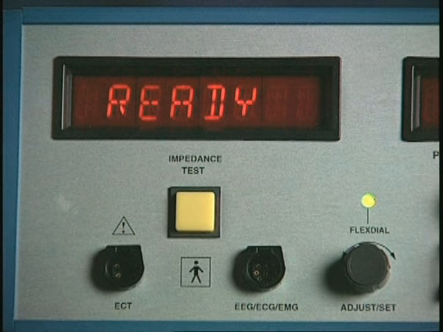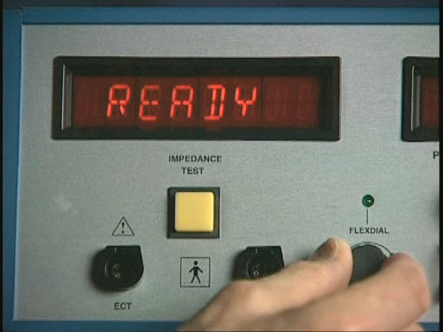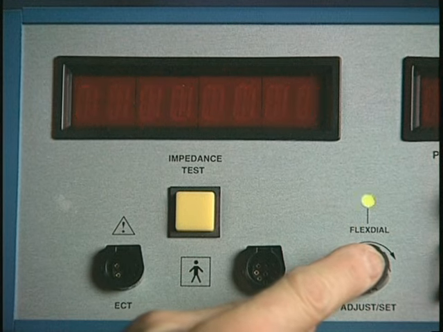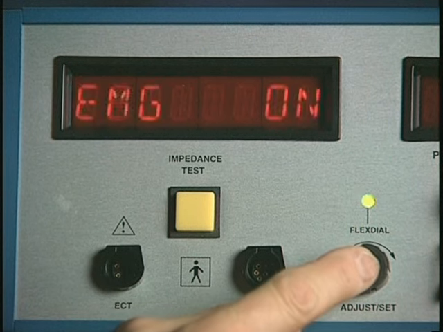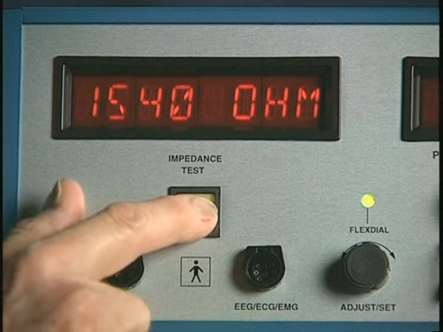The flex dial provides access to a broad range of functions, including those that select or change stimulus parameters and programs, adjust recording channels, transfer data, and set the clock. In general, alternately turning and then pressing the flex dial displays and then selects first the general functions and then the specific variables.